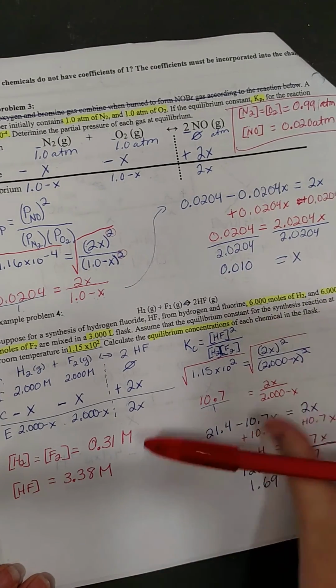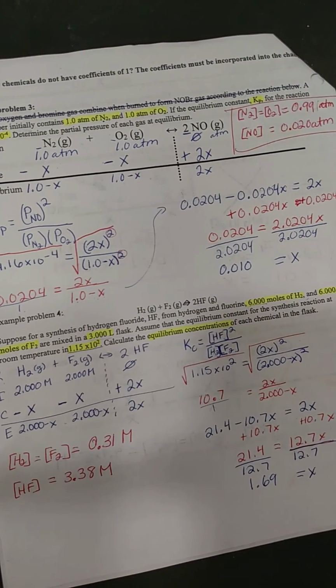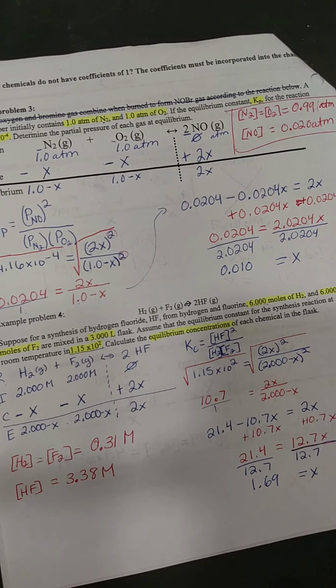All right. So using these RICE tables, it's very similar in terms of our setup. We're just trying to fill in as much information as we can. It's just that we get stuck when we don't have as much information and we have to use x as our variable. But we're also given that K value, so it allows us to solve for x. I hope this helps.